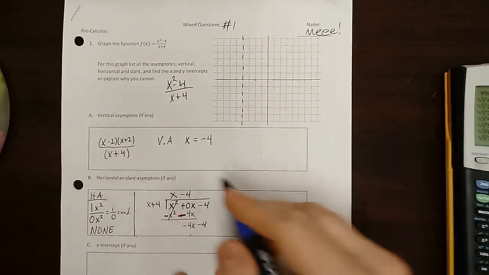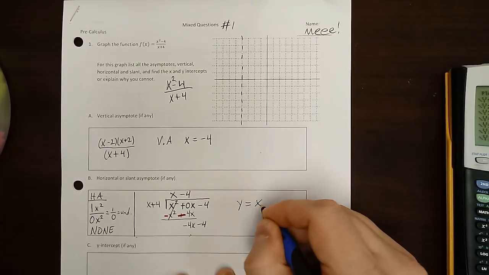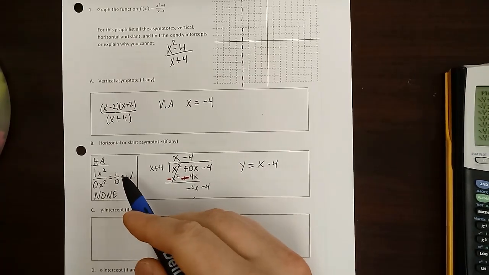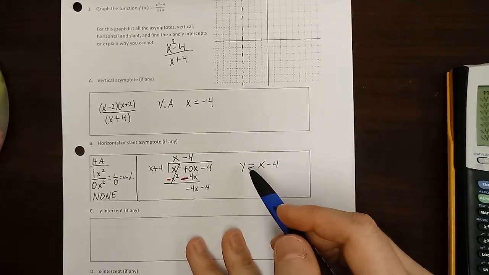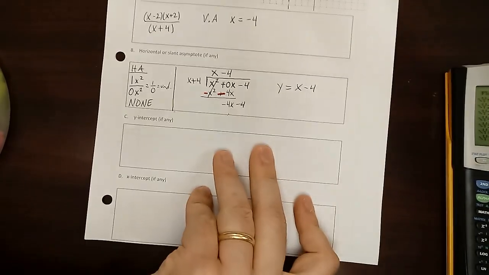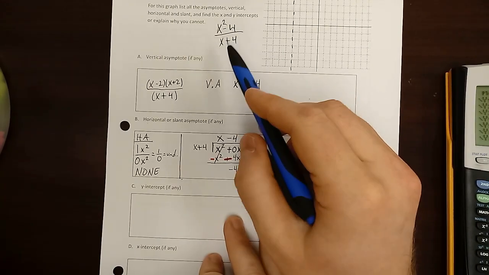So my slant asymptote needs to be the equation of a line. So I'm going to write y is equal to x minus 4. Okay. So there was not a horizontal asymptote because there was a slant asymptote. Remember, slant asymptotes can only occur if the top is 1 power greater than the bottom.